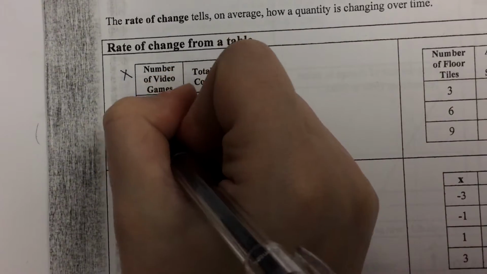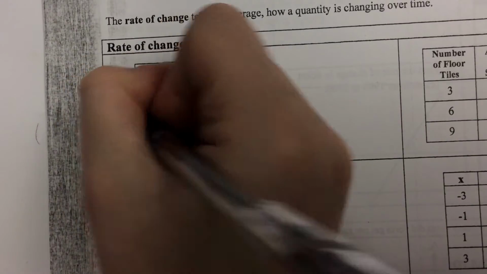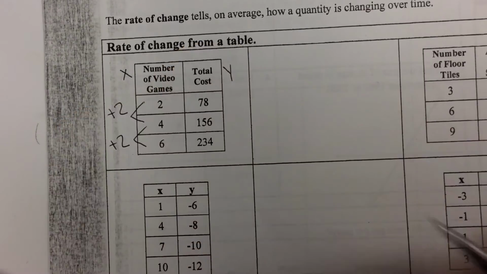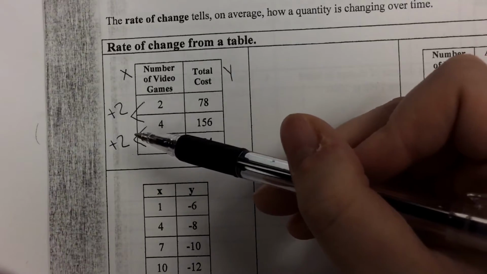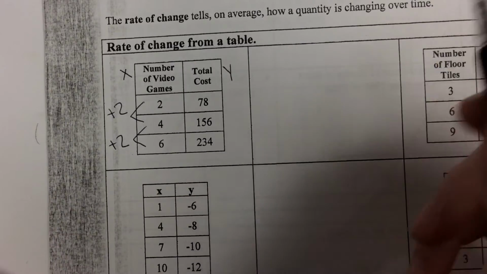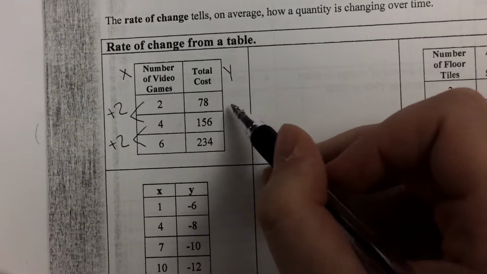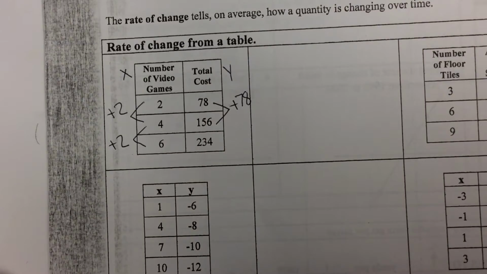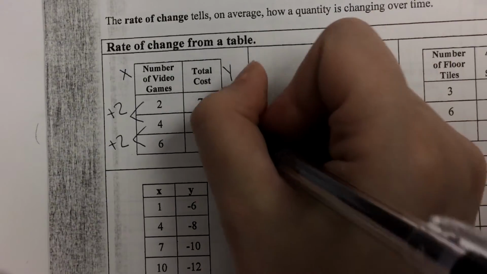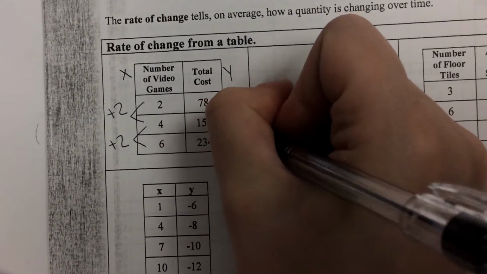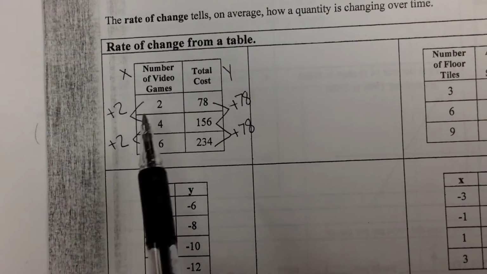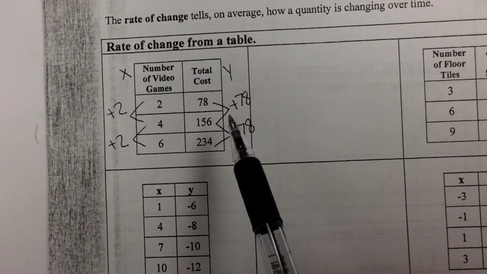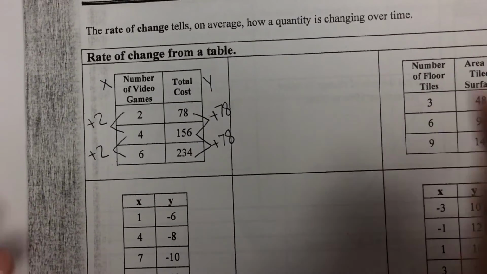So from 2 to 4, we have a change of +2. From 4 to 6, we have another change of +2. So it looks like so far we have a constant change on this side. Let's see what's going on the right side. Okay, from 78 to 156, how much of a change is that? +78. And then from 156 to 234, also a change of 78. So what does this mean? Yes, we have a constant change. Each time in our X coordinates, we're going up by 2, and each time in our Y coordinates, we're going up by 78. So let's write this as a sentence.